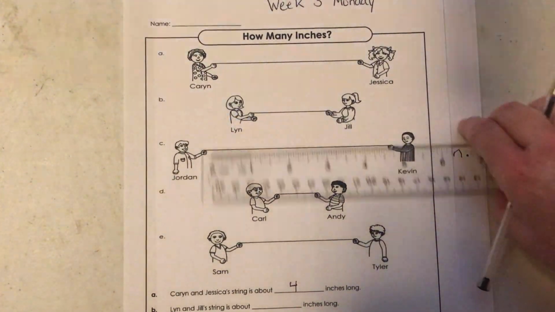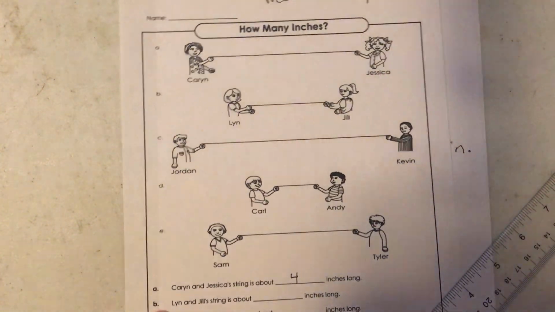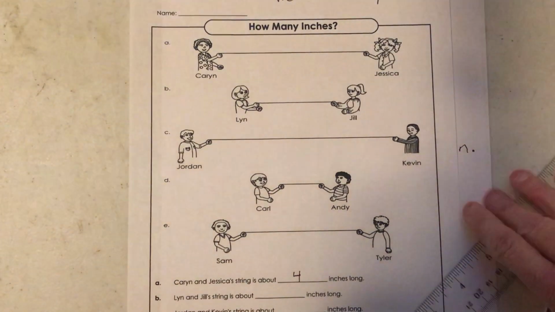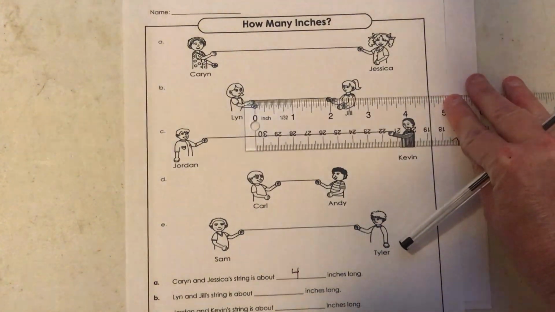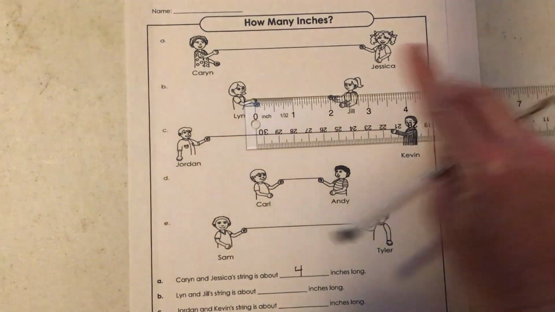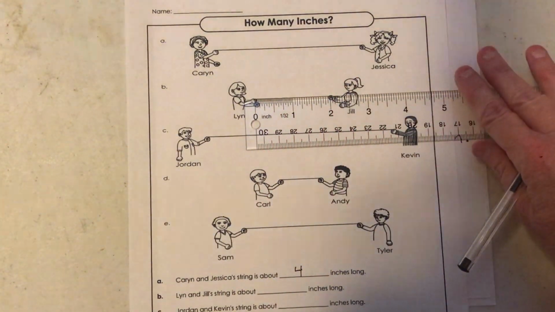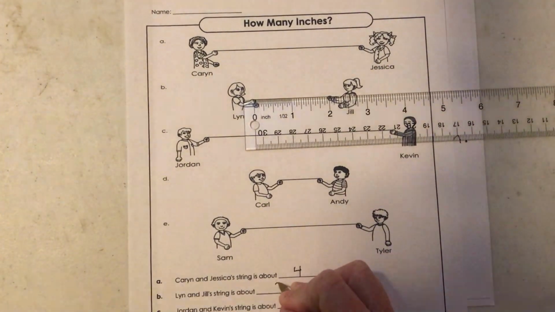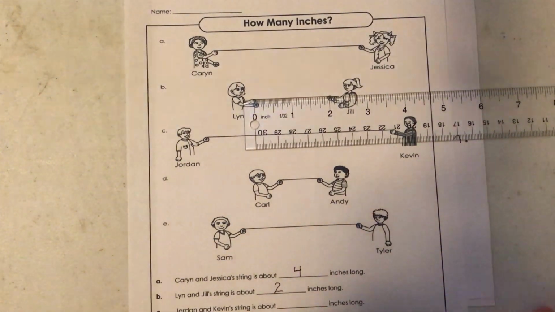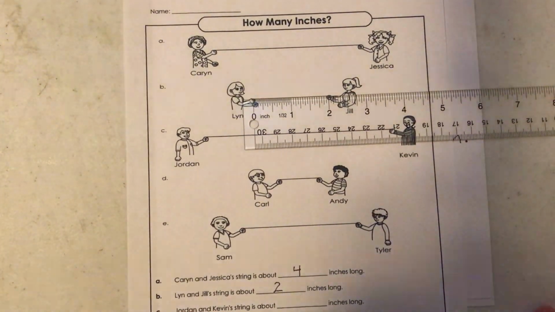So now we're going to measure Lynn and Jill, which is B. So my answer is going to be on the line B. I'm going to do it the same way. I'm going to line up at the very end. 1, 2. It's about 2 inches. So Lynn and Jill's string is about 2 inches long. So I'm writing 2 on the line.